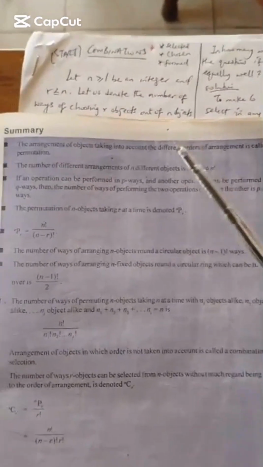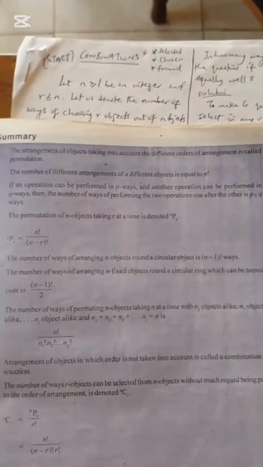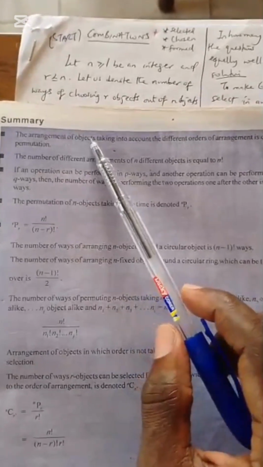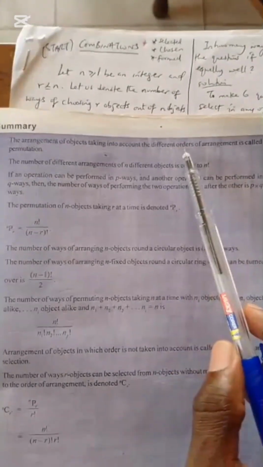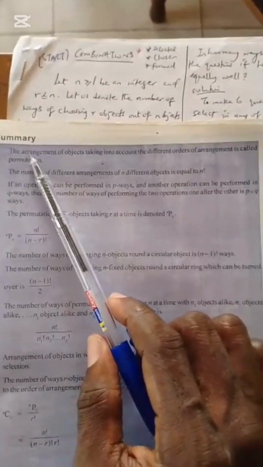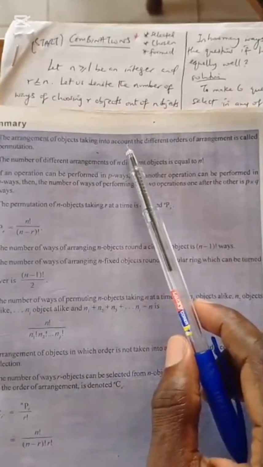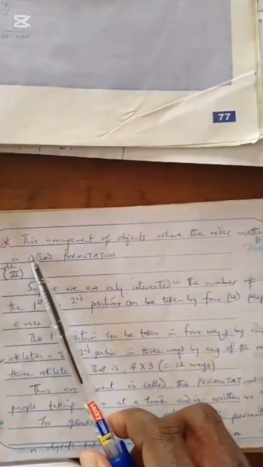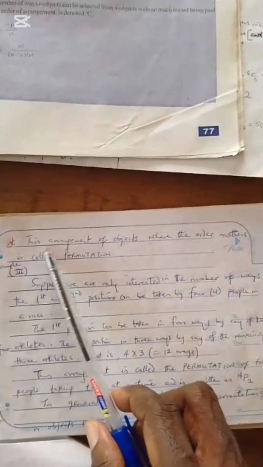All right. So permutation. Let's look at what is permutation. The arrangement of objects taking into account the different orders of arrangement is called permutation. So the arrangement of objects taking into account the order is called permutation. In a shorter definition, the arrangement of objects where the order matters is called permutation. So let's look at an example.